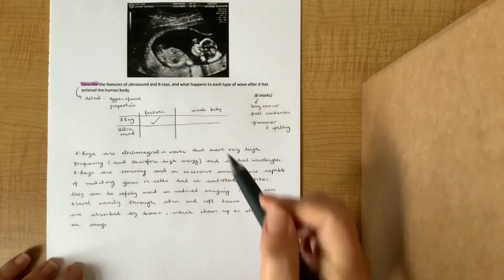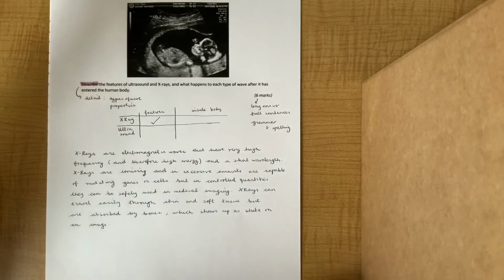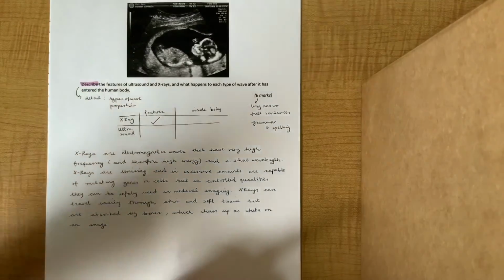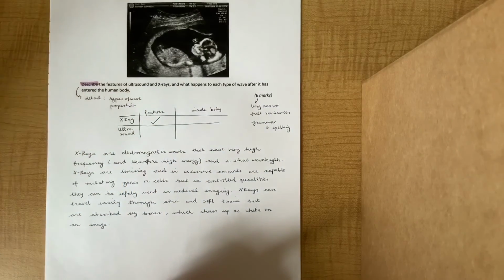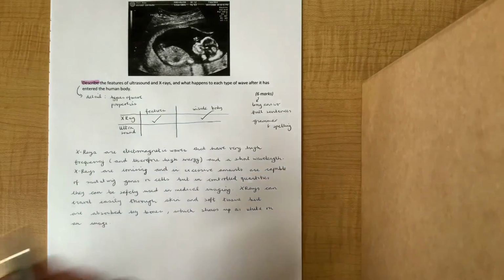Okay, so now I've described what happens once they're in the body. It passes through skin and soft tissue, which is why that is dark on our x-ray image, but it's absorbed by the bones, which is why they appear white. Therefore, we can use them really easily to see what is happening to bones and when fractures occur on bones. Okay, so there's my x-ray portion done.